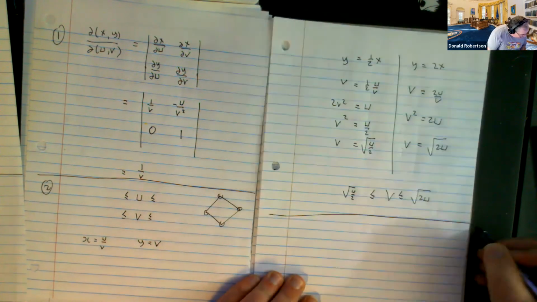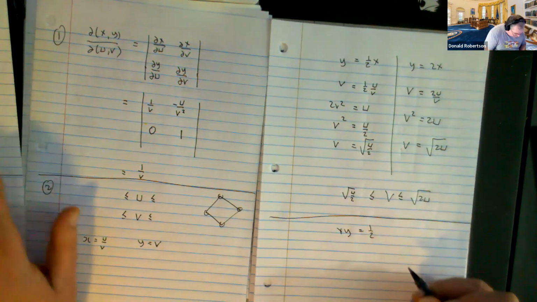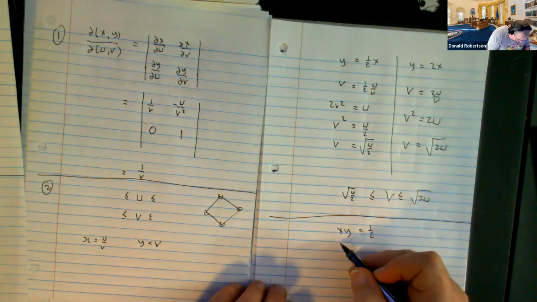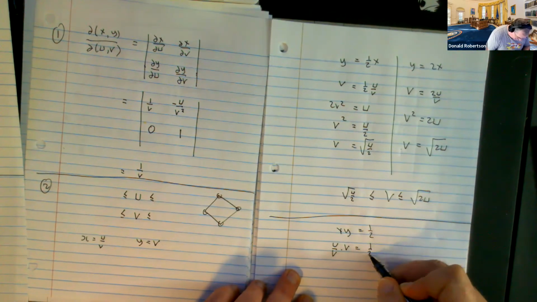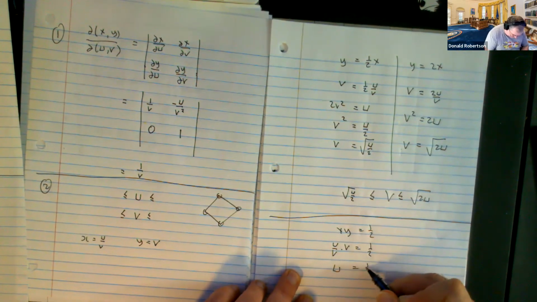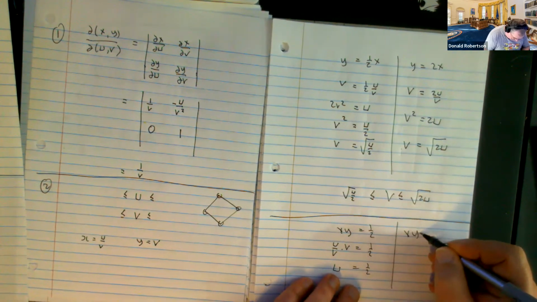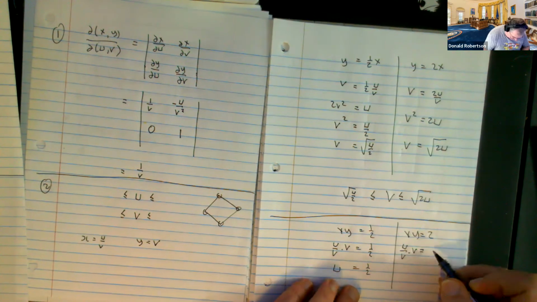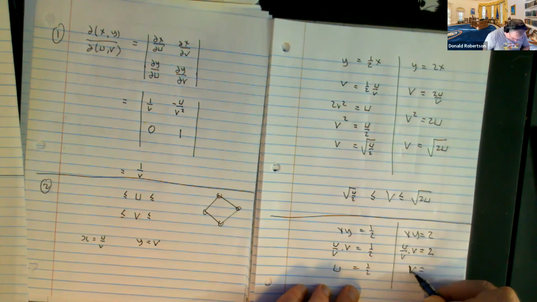Now, if you take the other one, xy is 1/2, and you put in x, which is u over v, and y, which is v, you get u equals 1/2. And then if you do xy equals 2, you get u over v times v equals 2, and that gets you u equals 2.